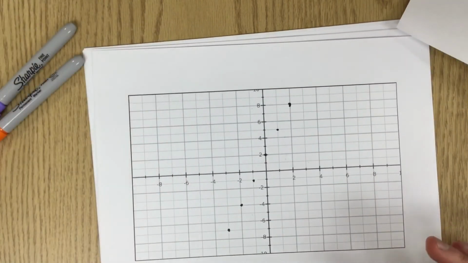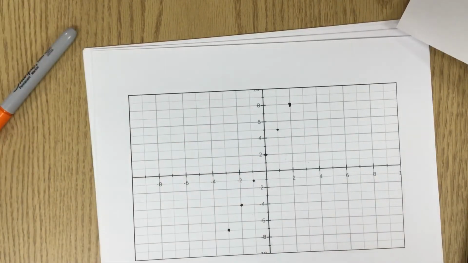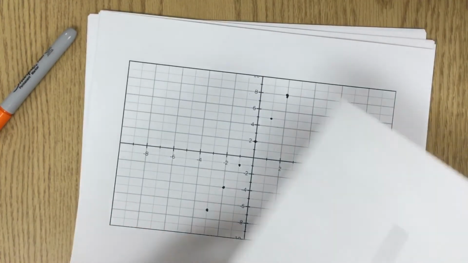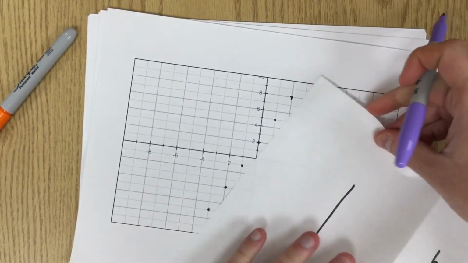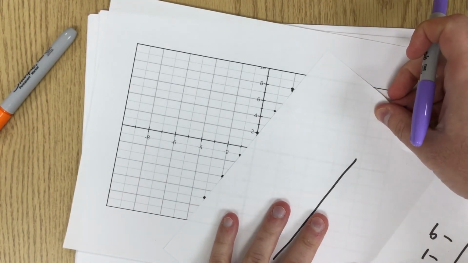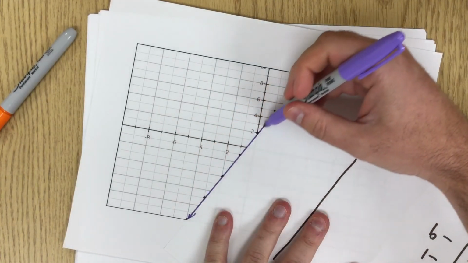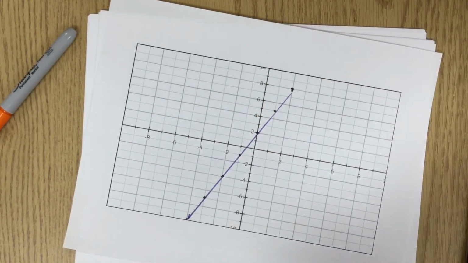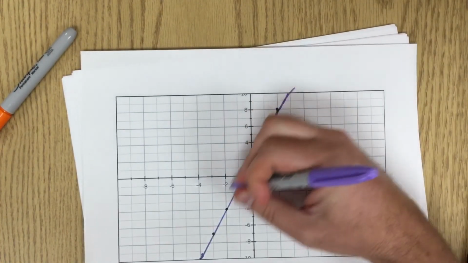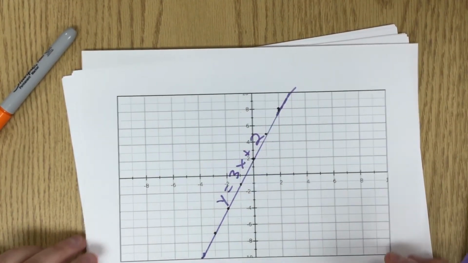And we have a much better collection of points this time. And so if we take our handy dandy ruler, I should probably get a ruler, but for now this is going to be our handy dandy ruler, and we draw a line. The line should go all the way to the edge of the graph. And this is the line y equals 3x plus 2.